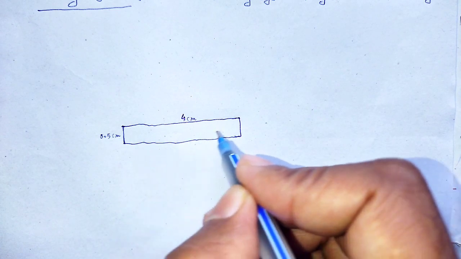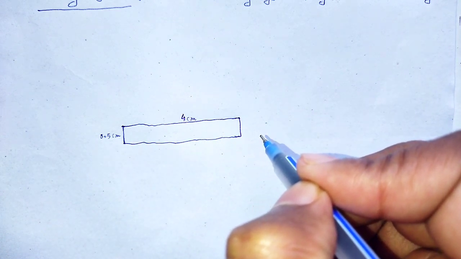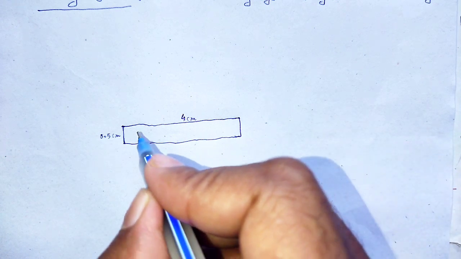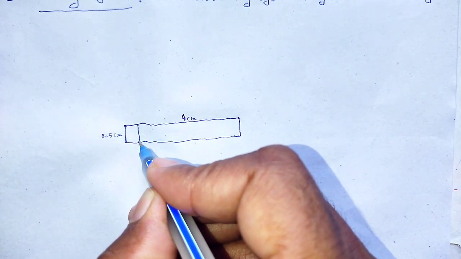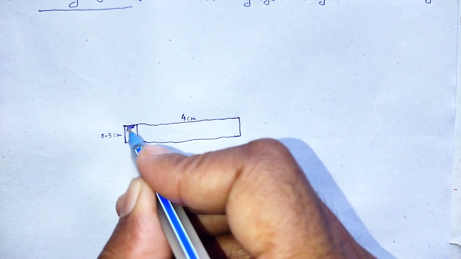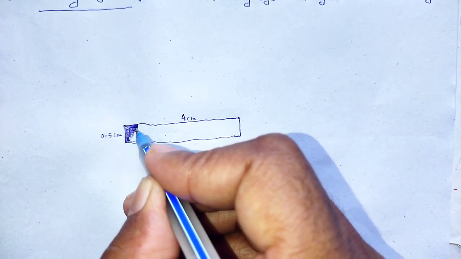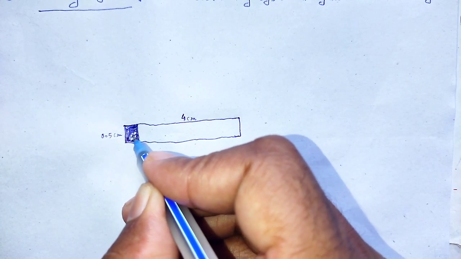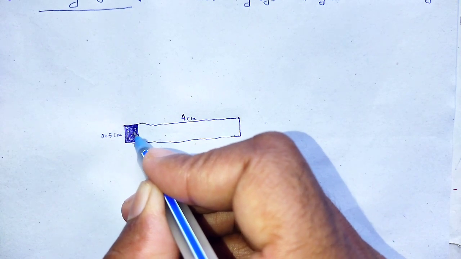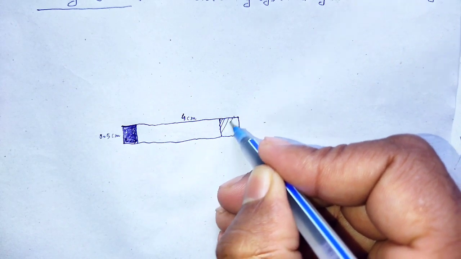And these two faces are silvered. One face is fully silvered and another face is partially silvered.